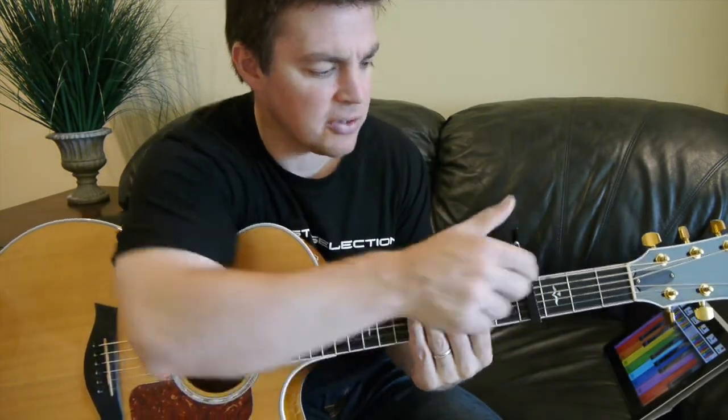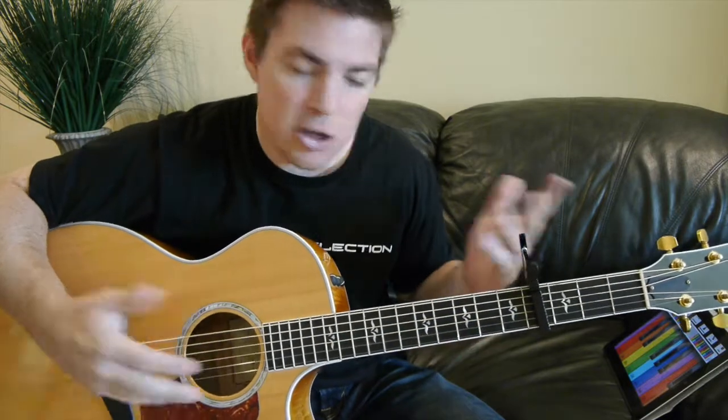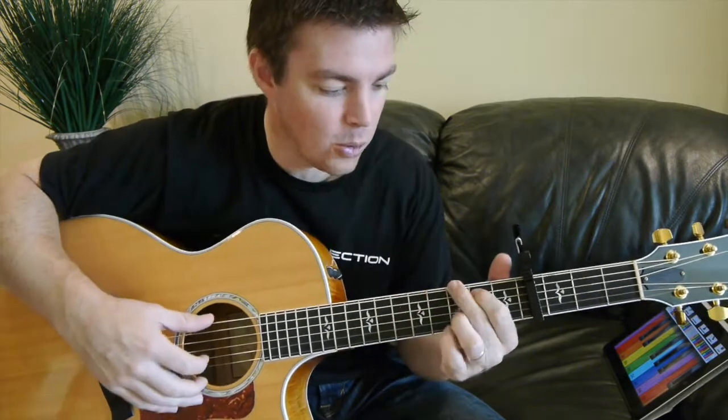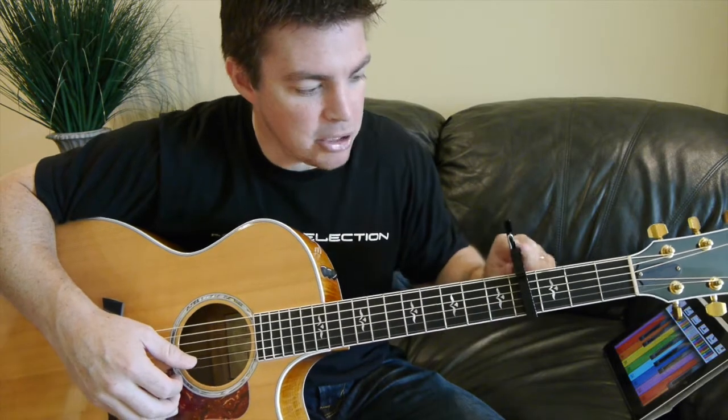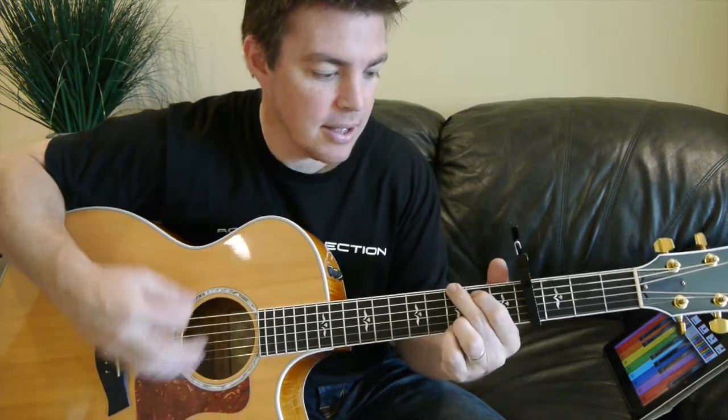A lot of guitarists like to play in the key of B. So let's say all you know is those 4 chords, your G, C, E minor, D. Put your capo on the 4th fret.